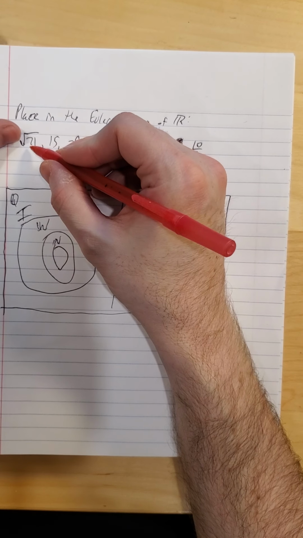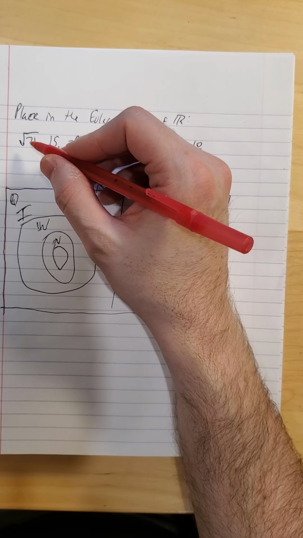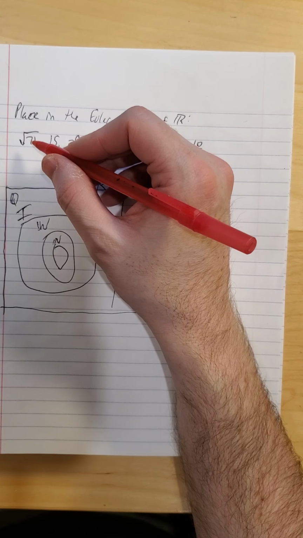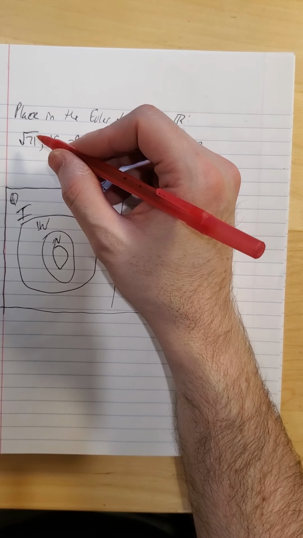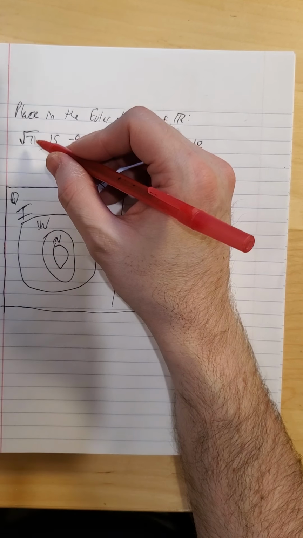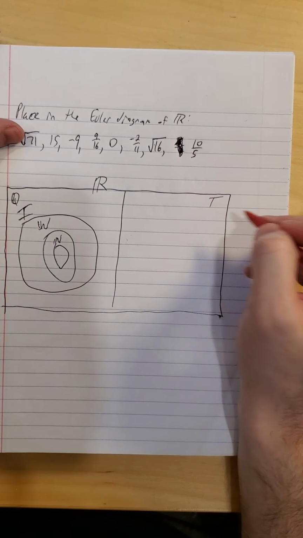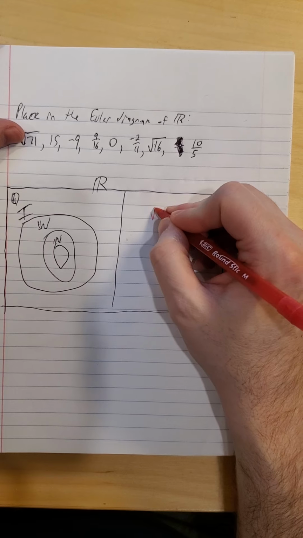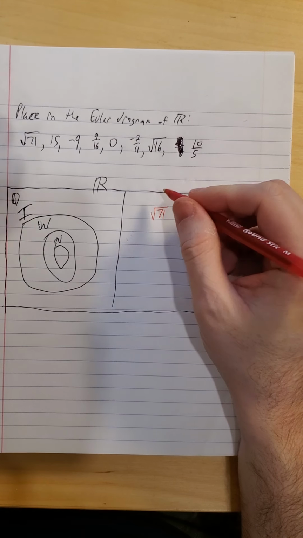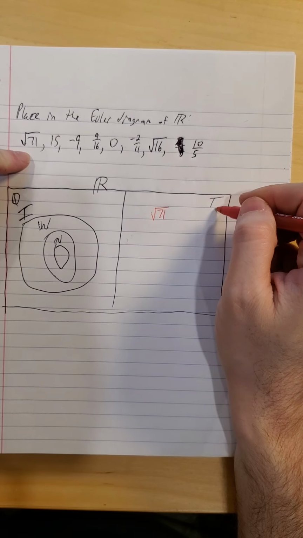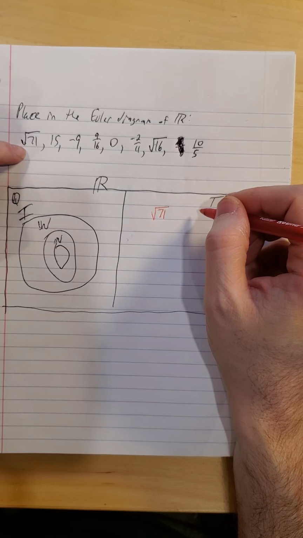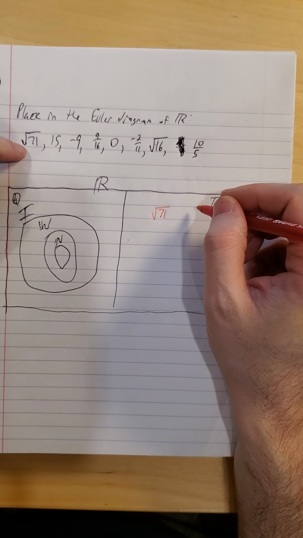So square root of 71, let's see, square root of 64 is a nice, neat, pretty 8. Square root of 81 is the next perfect square. So this one is in camp irrational. So it is a real number. It is also an irrational number. So that belongs to two sets.